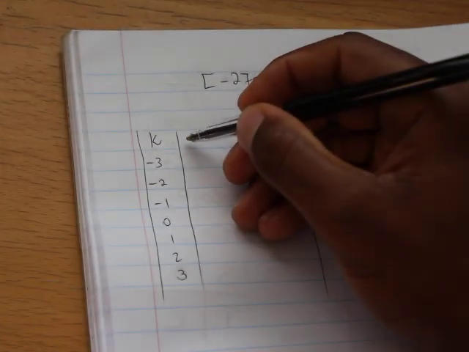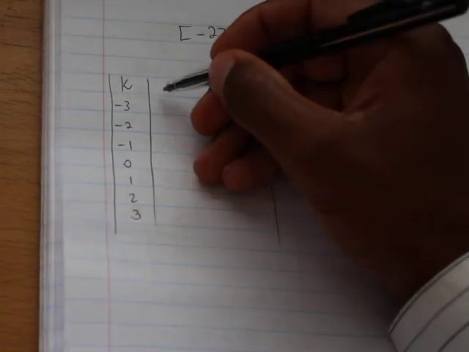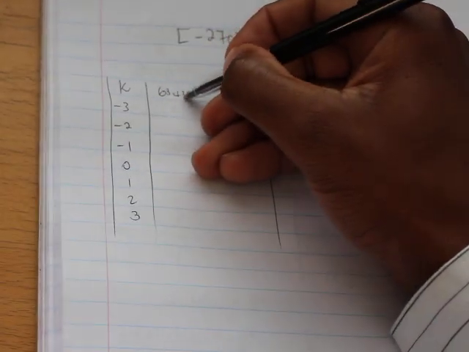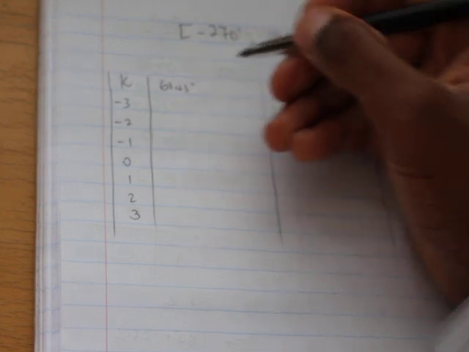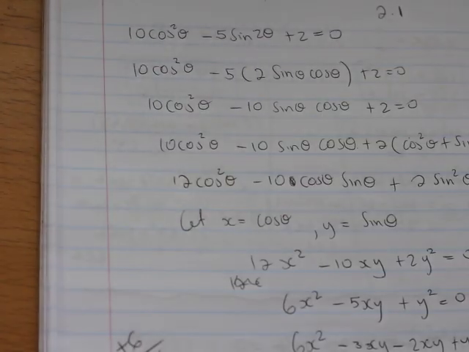Those are the k values. And then here we just plug in our solutions. So remember, we had solutions, we had 63.43 degrees, also 71.57 degrees.